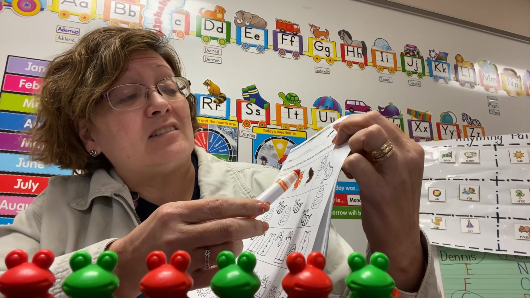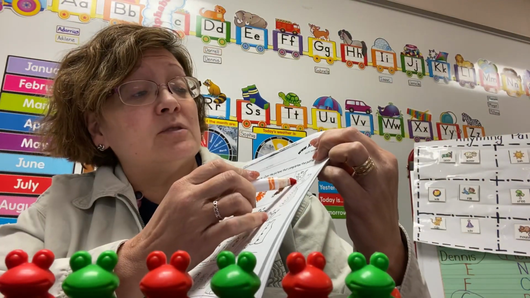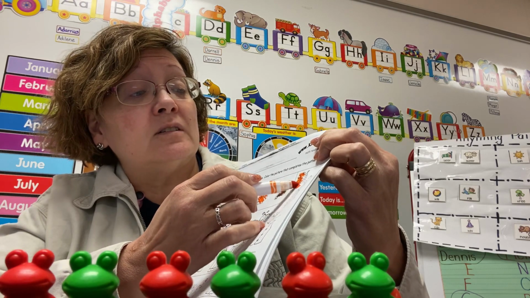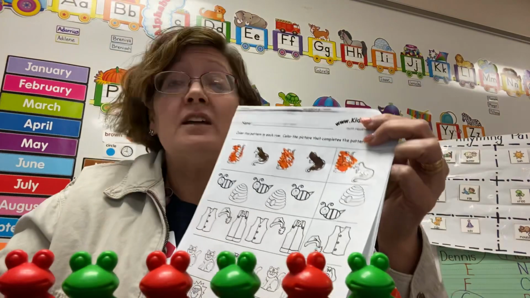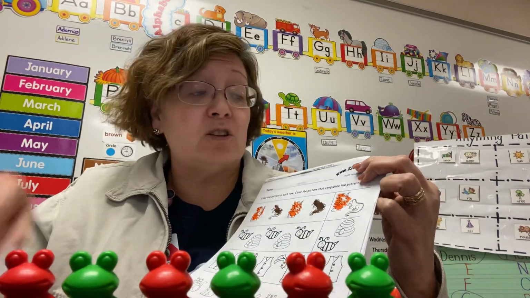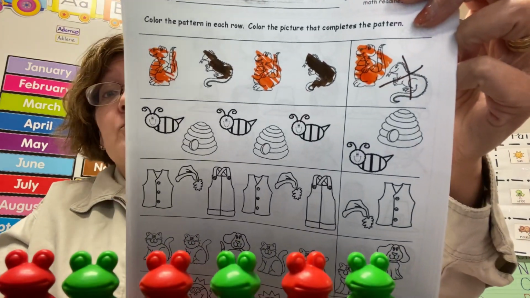Or an alligator. I'm not quite sure what that is, a dragon or an alligator. That's the one that was orange. The other one is not the one that goes next. So you put an X on that one, okay? That's the way you do it.